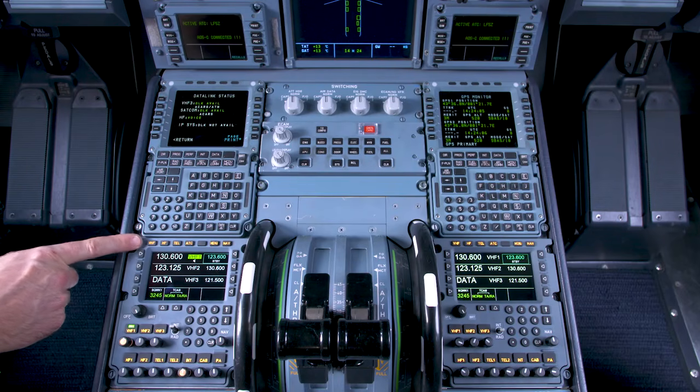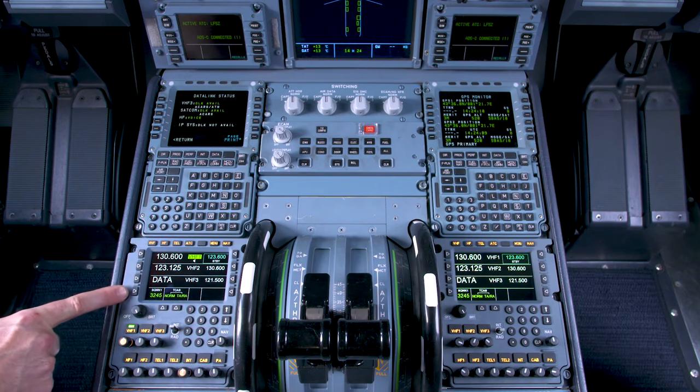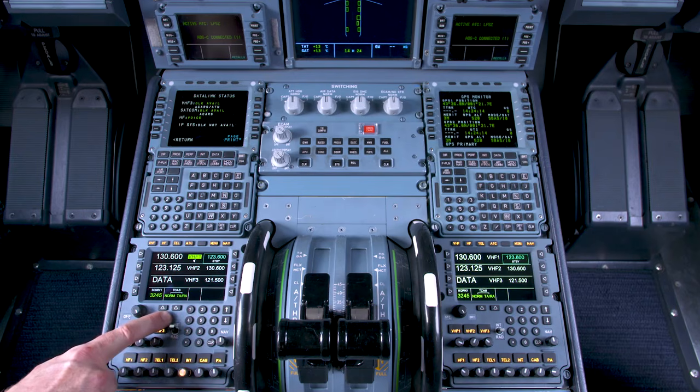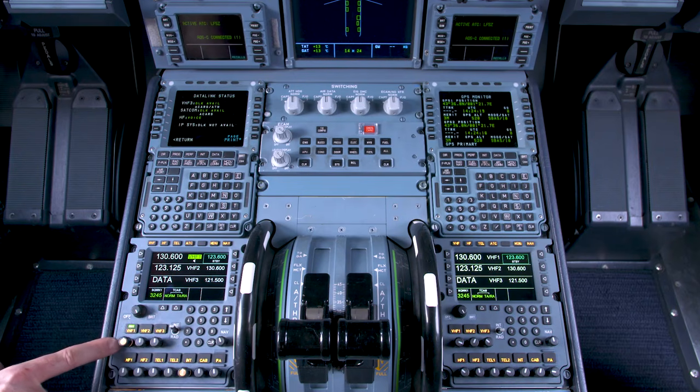The RMP includes menu keys, line select keys, a brightness controller, shortcut keys, a numeric keypad, transmission keys, and reception knobs. According to the configuration of the aircraft, the appropriate menu keys and transmission keys will be lit or not.